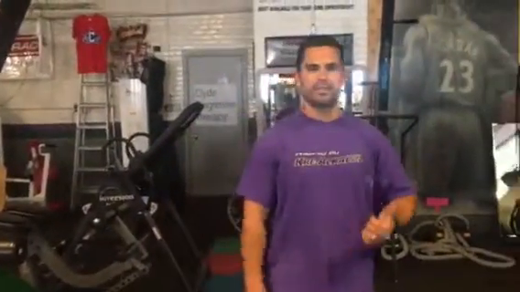So dynamic stretching is a wonderful tool to use prior to activity and competition. The third type of stretching I want to touch on is something called active isolated stretching. This is kind of a hybrid type stretch.